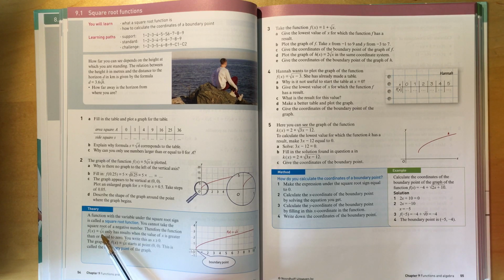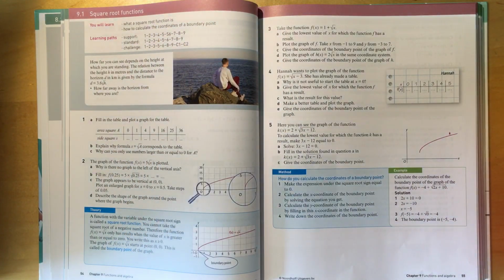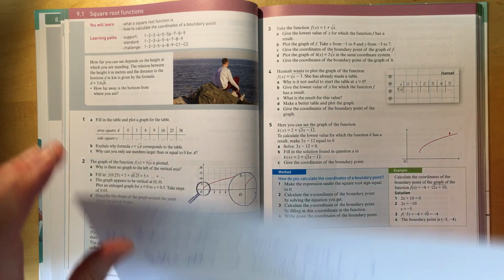If you do fill in 0 for x, then the result will be 0, because the square root of 0 is 0. That means that the beginning point of this function is at (0,0), and that point is called the boundary point. Now in this section, the most important thing is to calculate the boundary point for different square root functions. Let's look at a few examples of square root functions from exercise 3, 4, and 5 and see if we can calculate their boundary points.